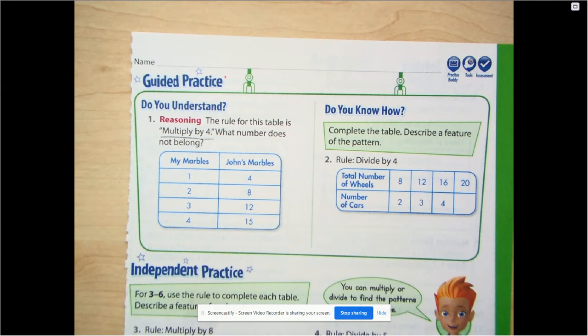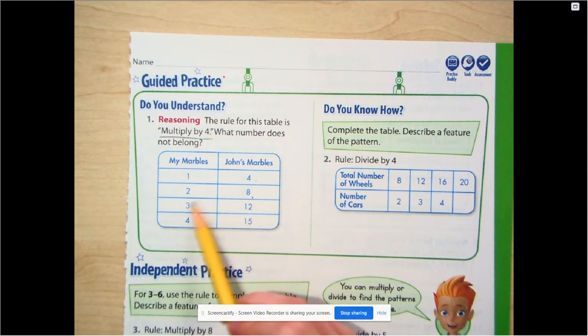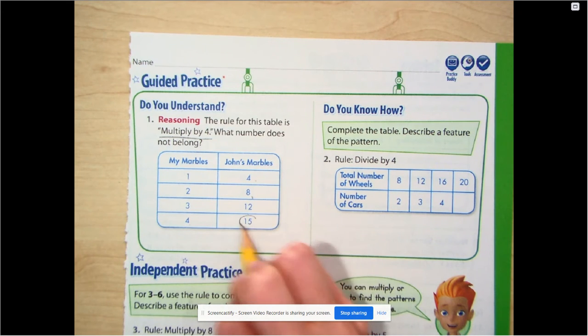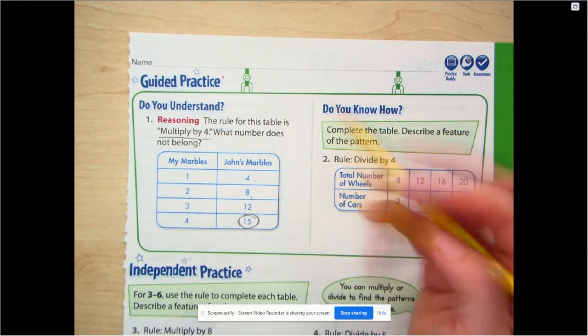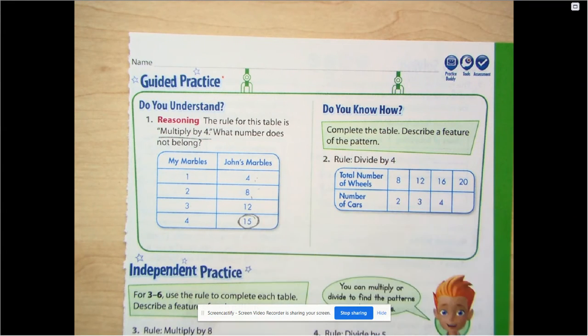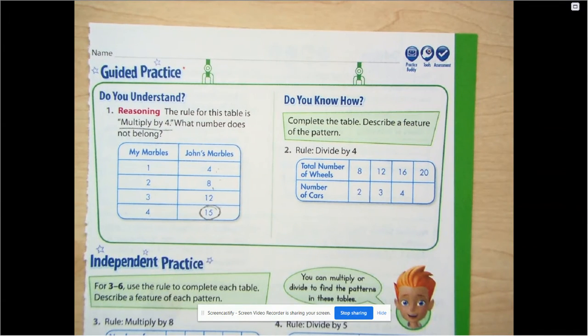Okay, you will notice that 1 times 4 is 4, 2 times 4 is 8, 3 times 4 is 12, 4 times 4 is 16, so this number is incorrect. Did you pick that one? Also notice that it goes up by 4 and this one does not. So 15 was incorrect. Okay, let's look at number 2.